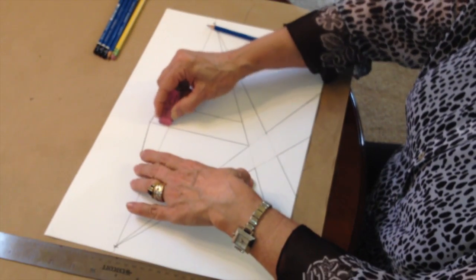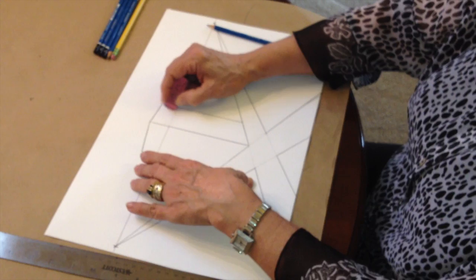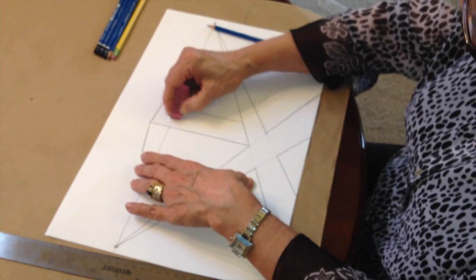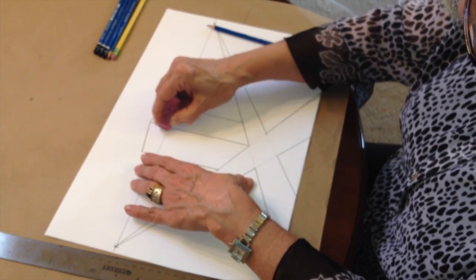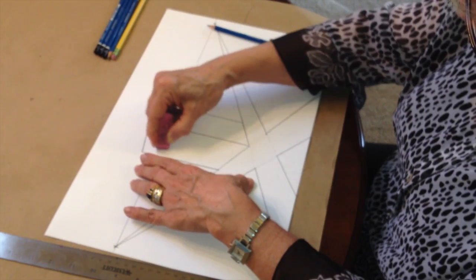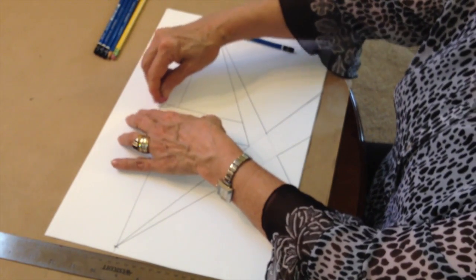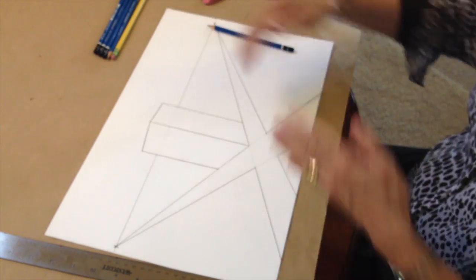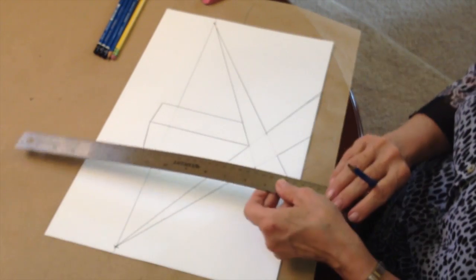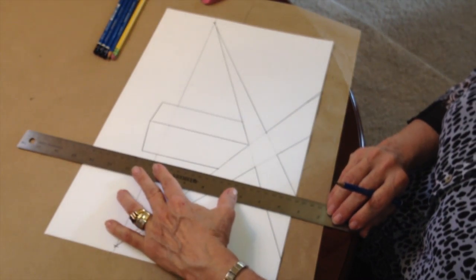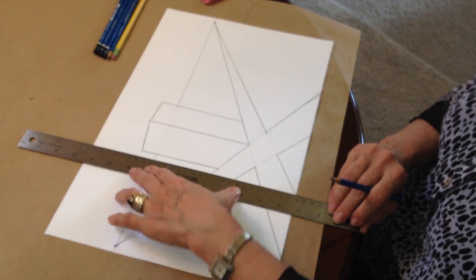So now what I would do is erase the vanishing point inside the building, or the horizon line, I'm sorry, inside the building so that you don't see that line anymore. Okay, there's my first building. Now you can see that you're going to be erasing lines as you go. Again, you want to make these lines really light.